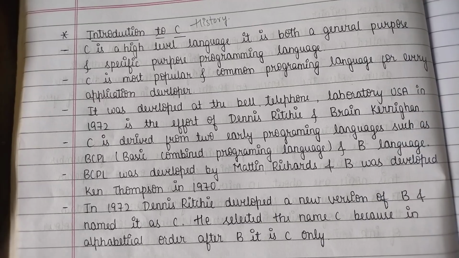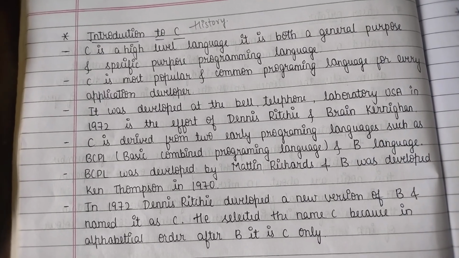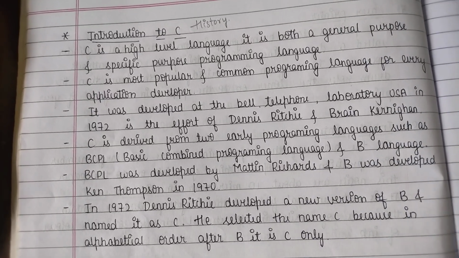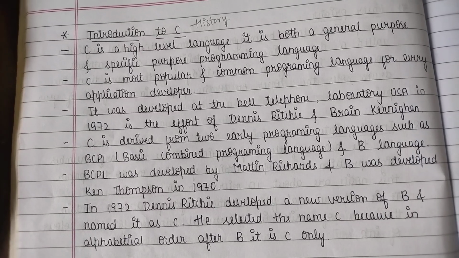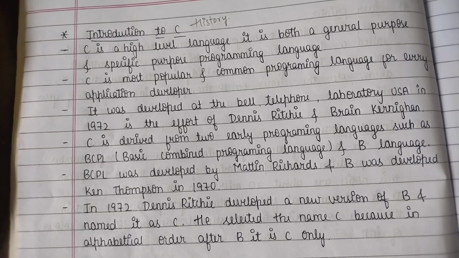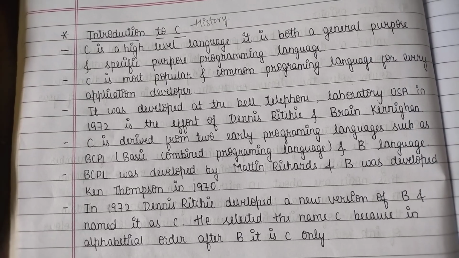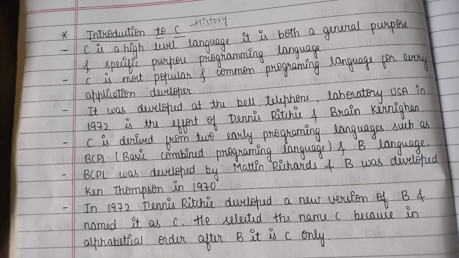And C is derived from two earlier programming languages, BCPL and B, right? Almost all the characteristics of C are derived from these two earlier languages. The full form of BCPL is Basic Combined Programming Language, and BCPL was developed by Martin Richards and B was developed by Ken Thompson in 1970.